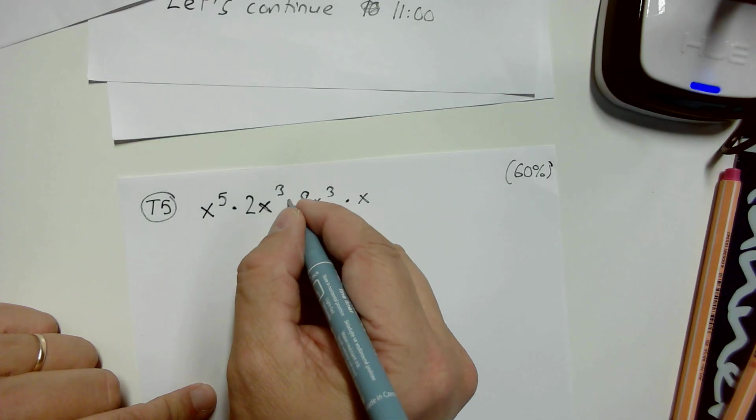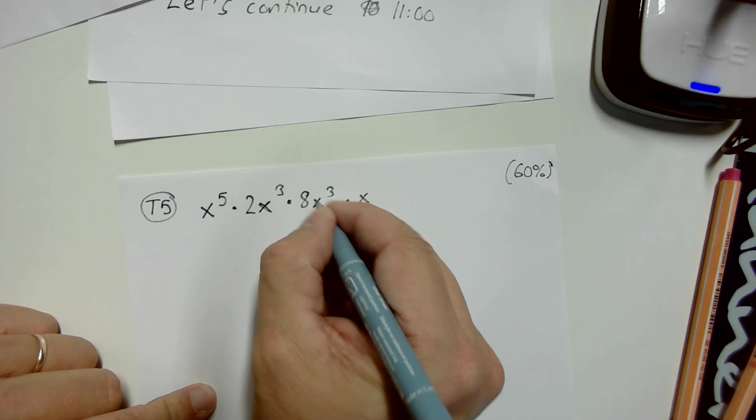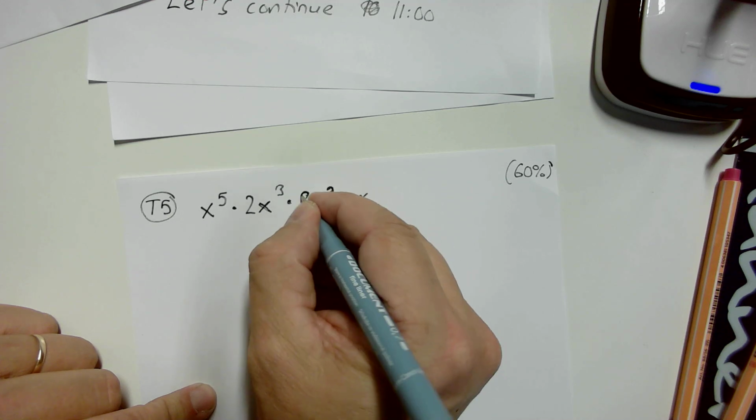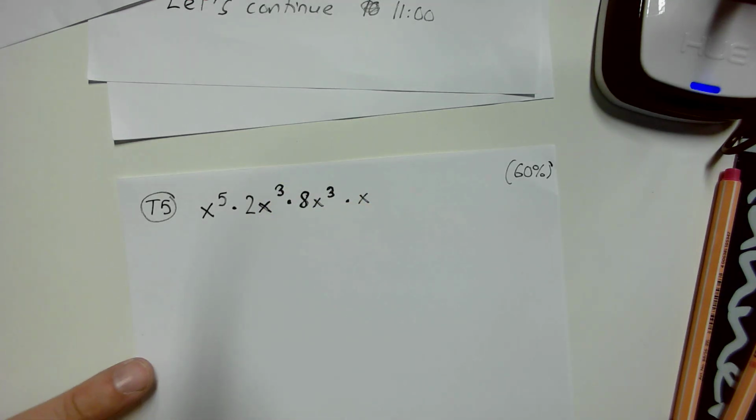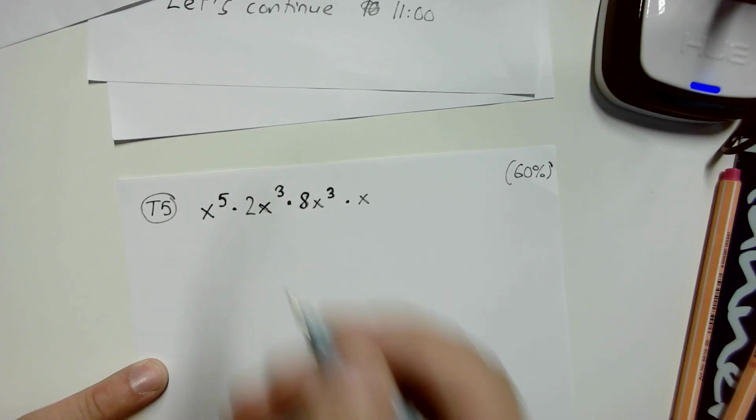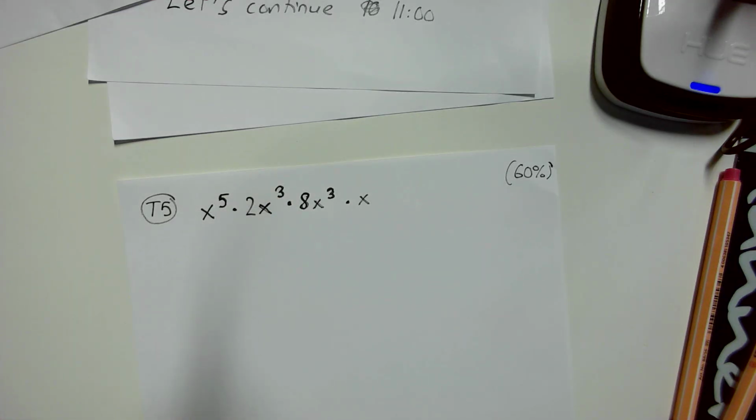So here we have this kind of expression. We have only x's there, and then we have exponents or powers there, and multiplication. So again, the order of multiplication you may choose freely.